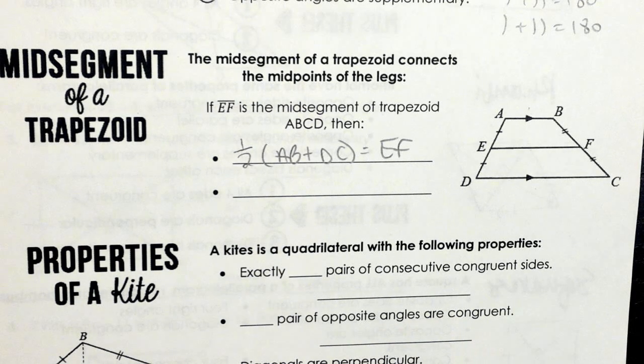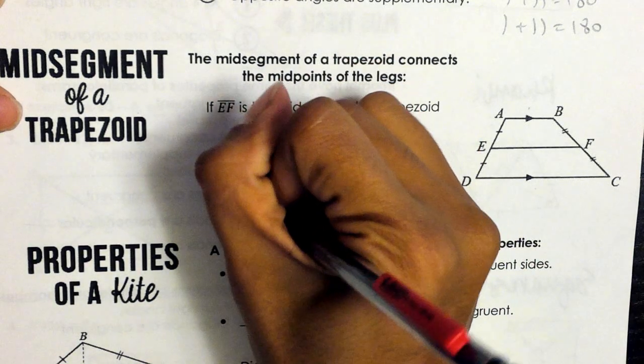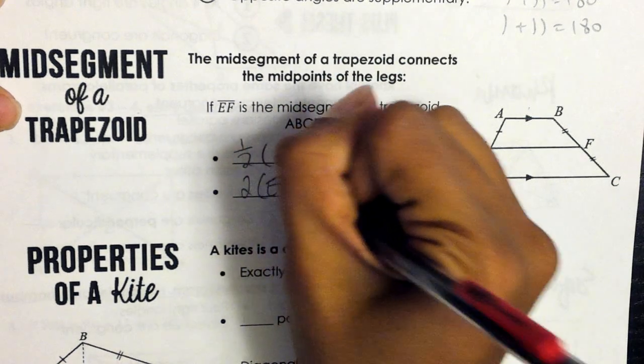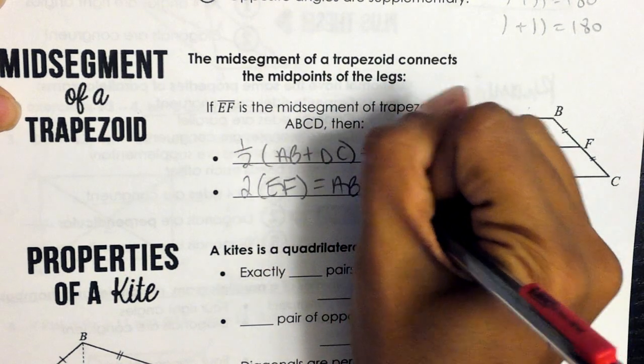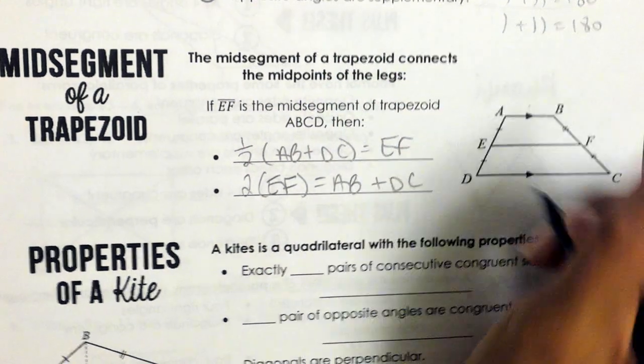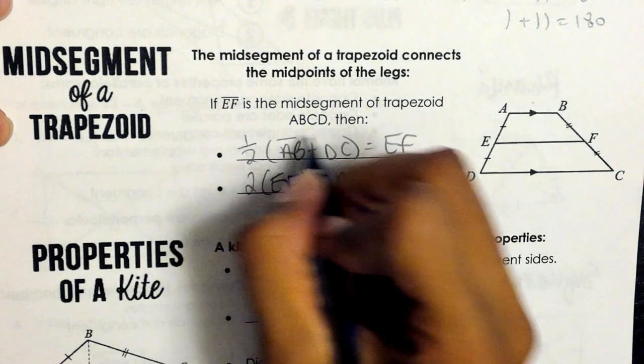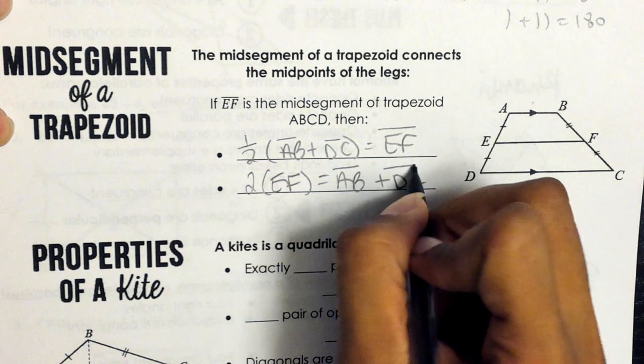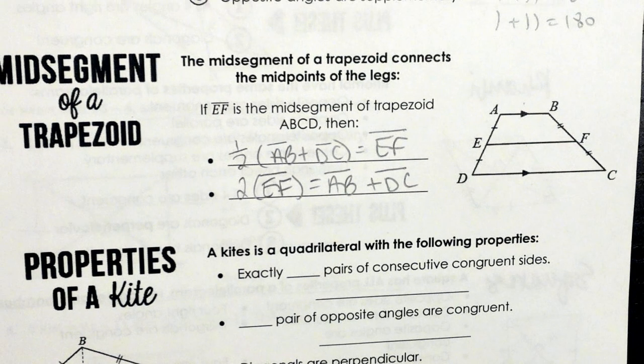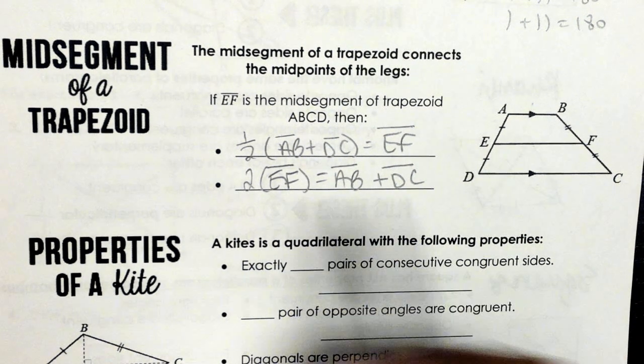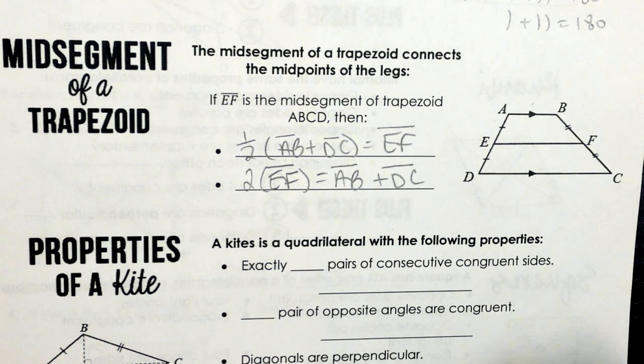Or, because most of you hate using fractions, you can say 2 times the middle equals top plus bottom. And yes, if you want, you could put the line above, I know you love doing that, to represent the segment. And that's it for the mid-segment of a trapezoid.